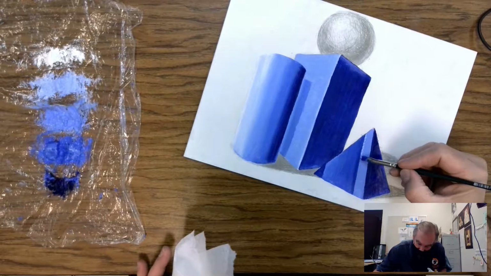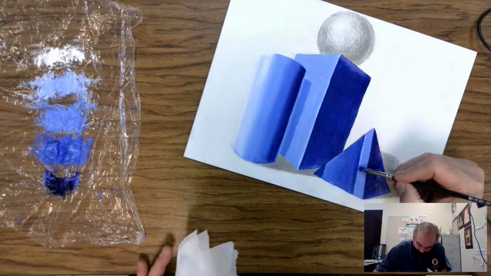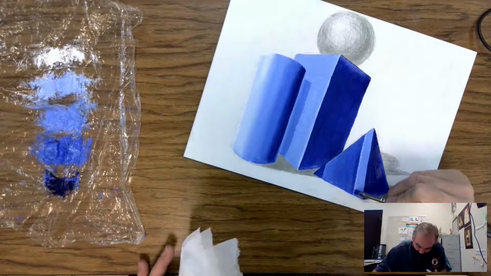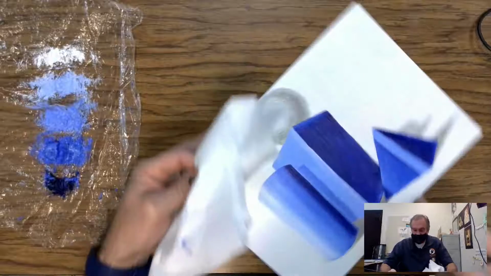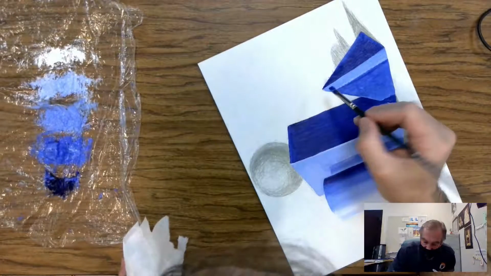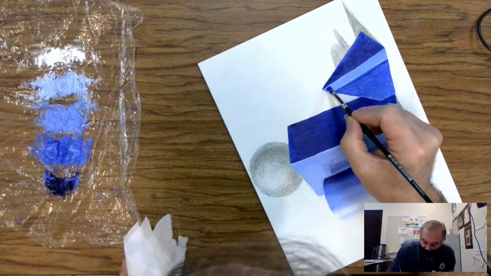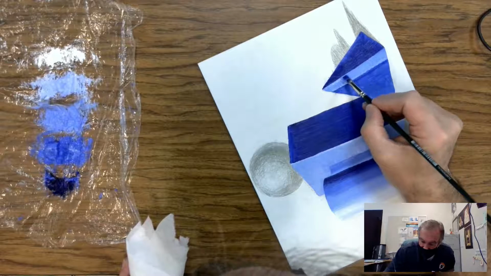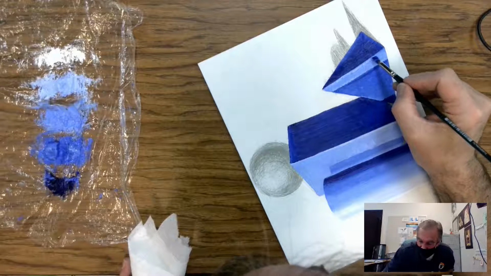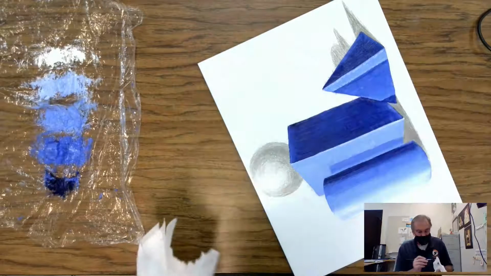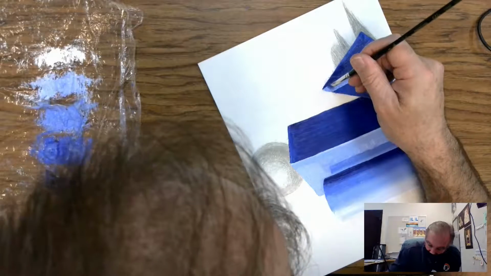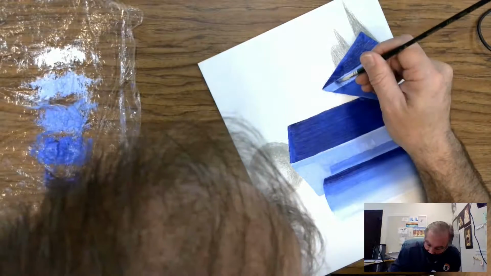And so this is the next lighter value along this edge. Like that. And technically it's also going to be just slightly lighter along this edge. Like that. And so I'm just going to take and blend that together.